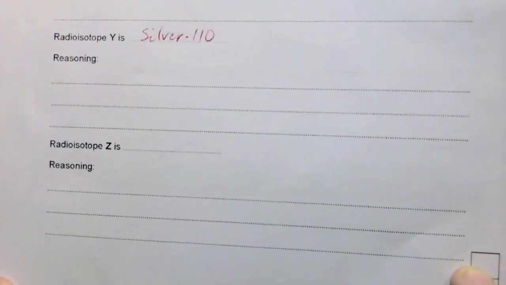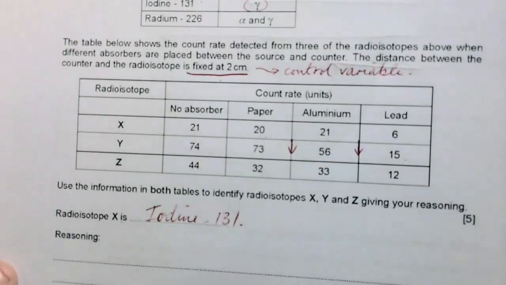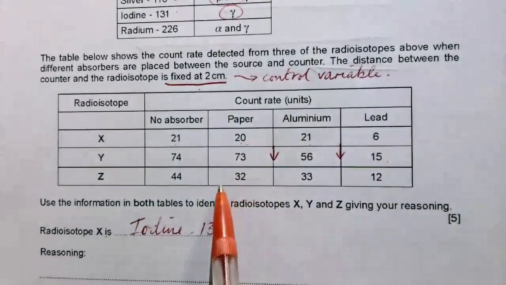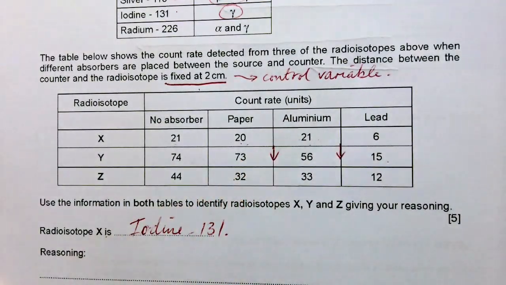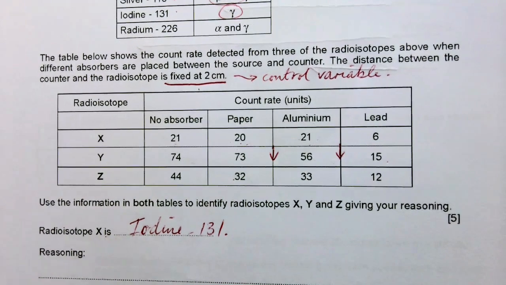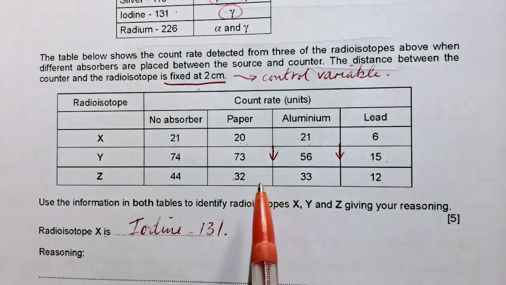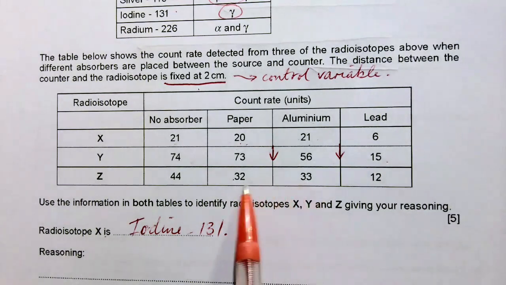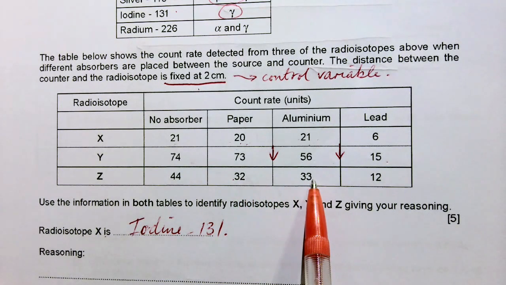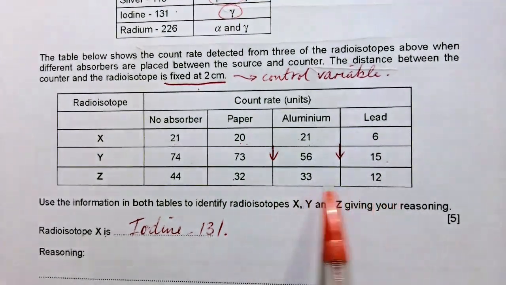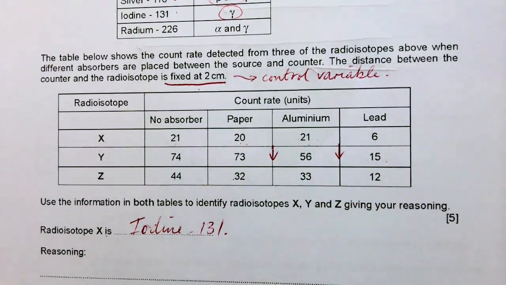And then finally, radioisotope Z. Well, here, look, with radioisotope Z, when we put paper in front, we see a decrease. So the first part of our answer would be to think, right, okay, if there's a decrease when paper is placed in front, that must mean that it's an alpha source or it has alpha radiation. We see virtually no change between paper and aluminium in the count rate, but then we see a further change when lead is placed in front.